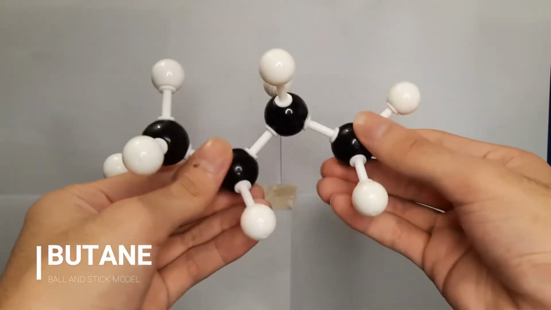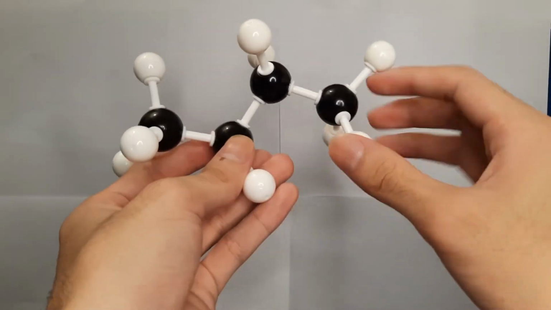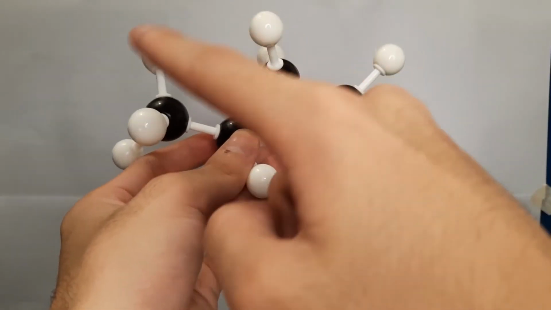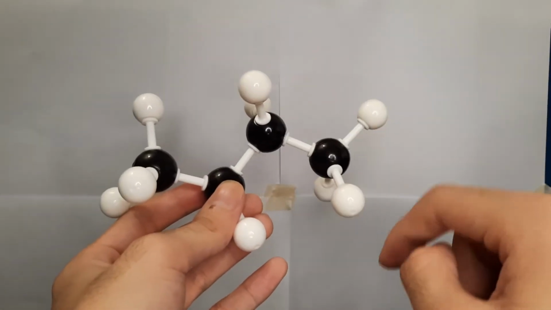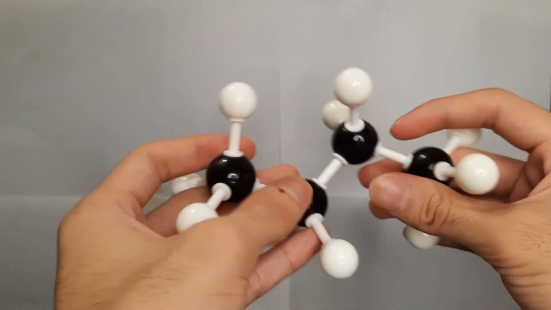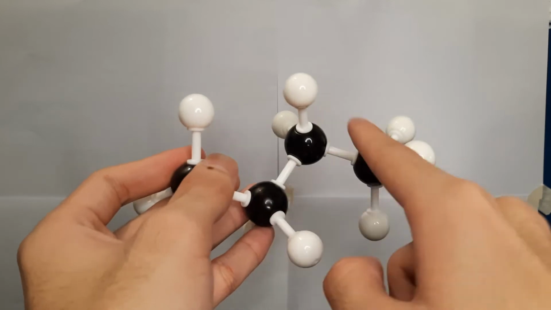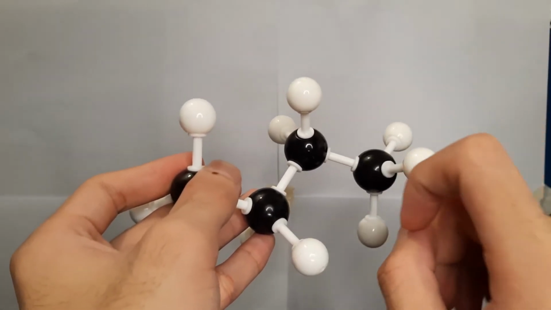Here we have our butane molecule represented by our ball and stick model. The black balls represent our carbons and the white balls represent our hydrogens. Looking at our molecule, we can freely rotate all three single bonds. However, we will be taking a look at the single bond at C2 and C3 and view our molecule facing that way.